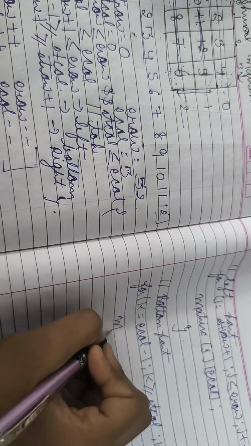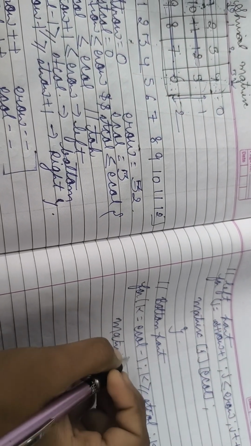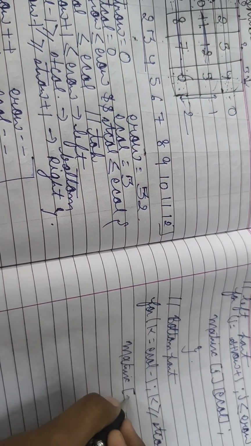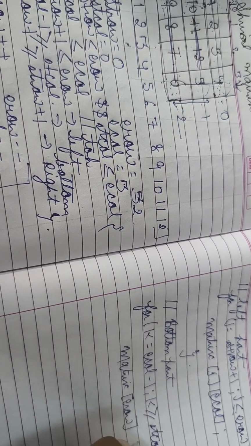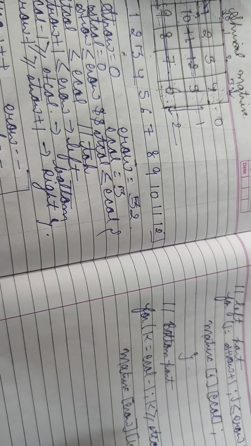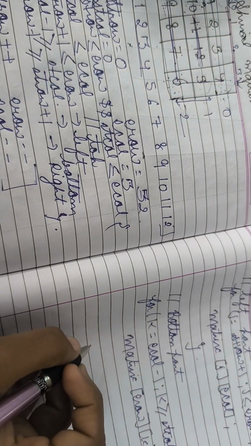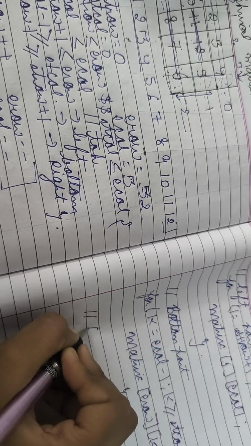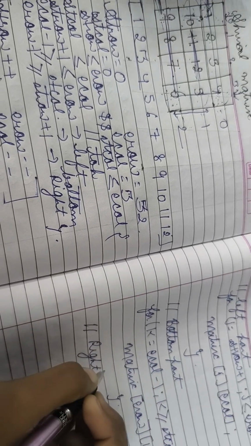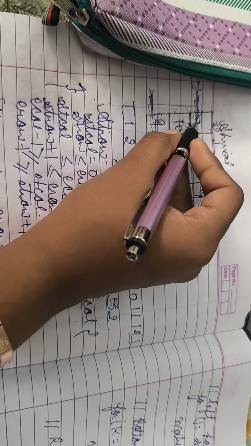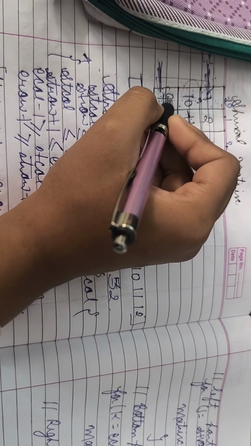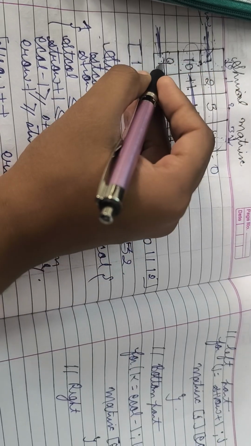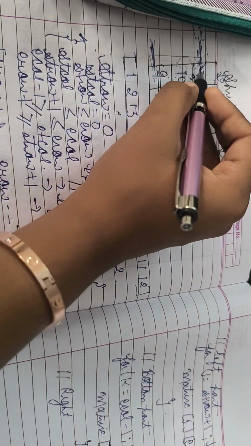Then the matrix of, here what is fixed? Here the ending row is fixed, right? So here the matrix of ending row and k is going to be printed. Now moving towards the right part. Here these two elements have been already printed, so we are going to do end column -1, and what is changing over here is the row.